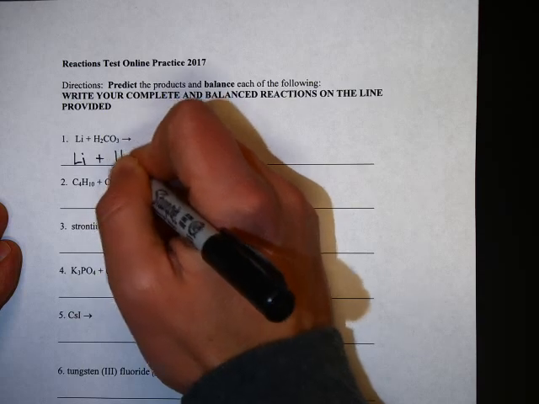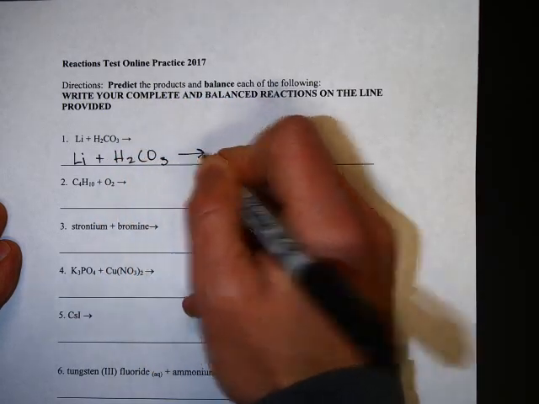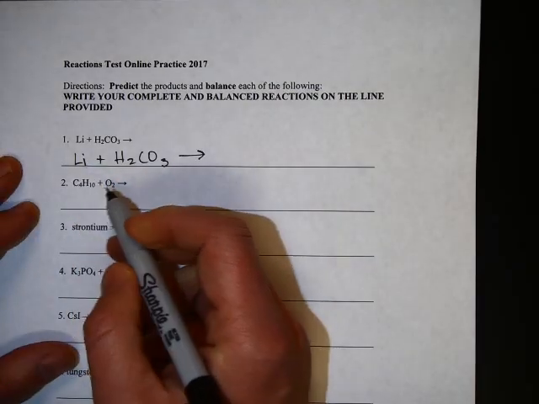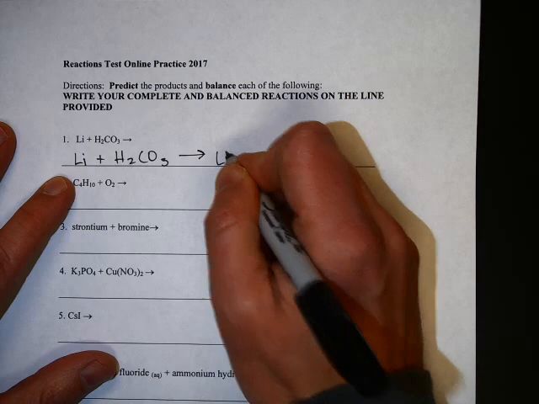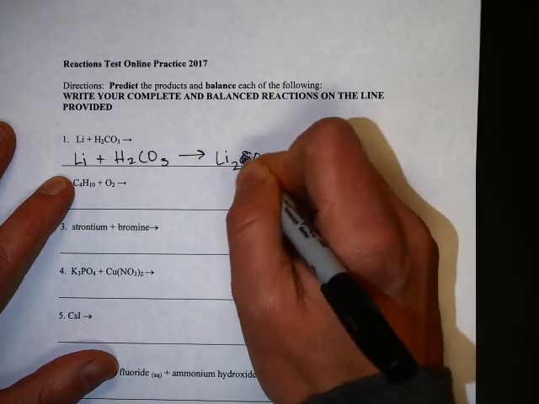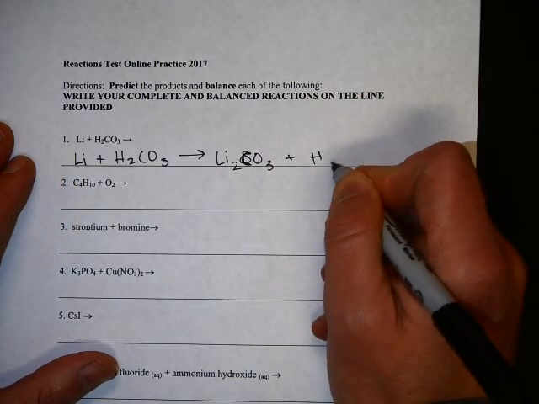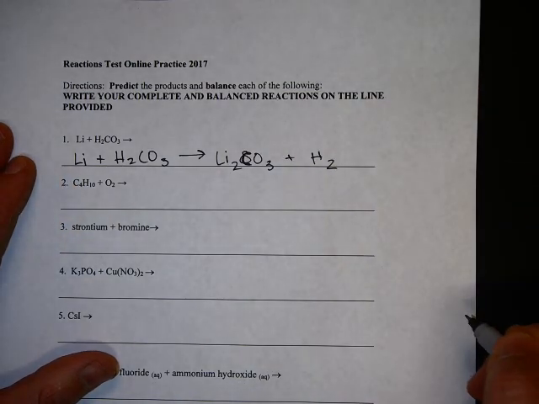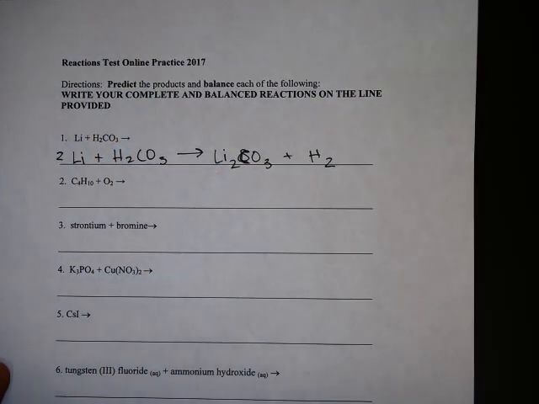Lithium plus, this is carbonic acid. What happens is now lithium goes with carbonate. Lithium is +1, carbonate's -2, so you'll need 2 of them. And then hydrogen's by itself, but hydrogen's a sneaky 7, so you're going to want to have a 2 there. And then when you balance it, you're going to need a 2 out here. So there's the first reaction.